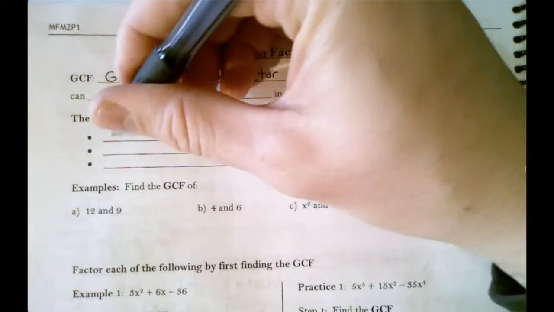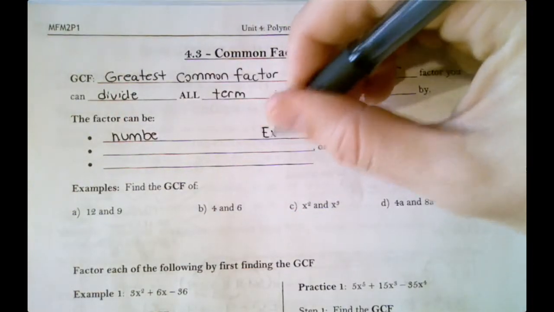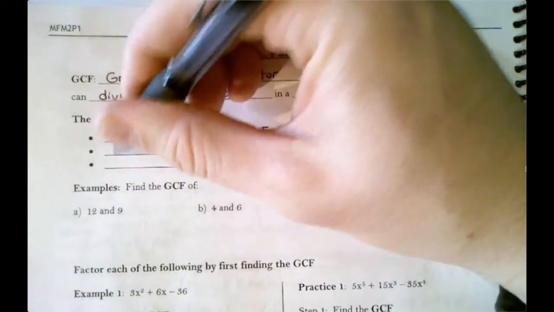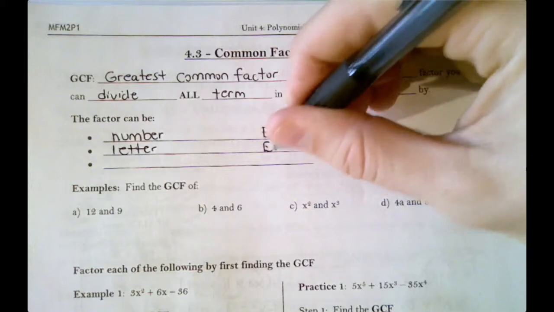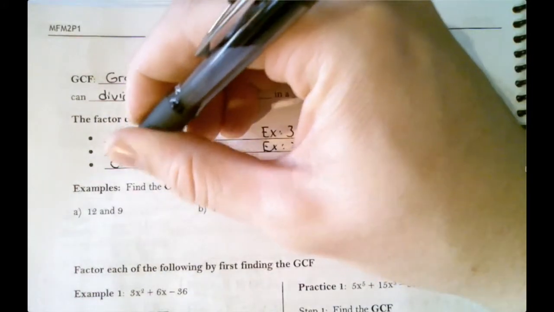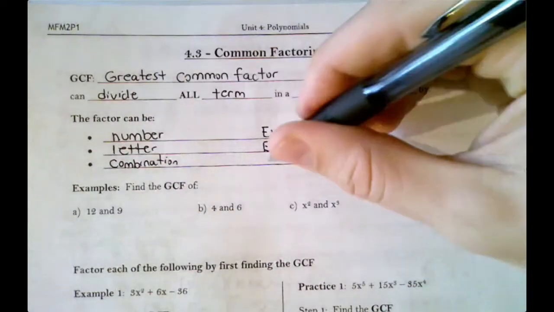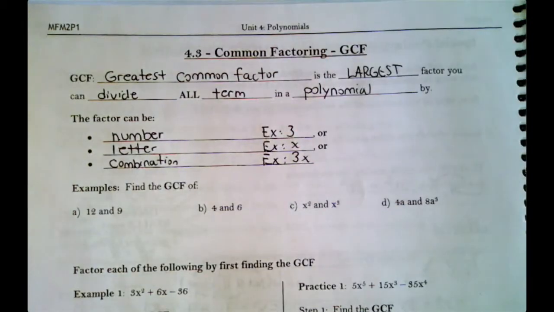So for example, it can be a number, like 3. It can be a letter, like x, or it can be a combination, like 3x.